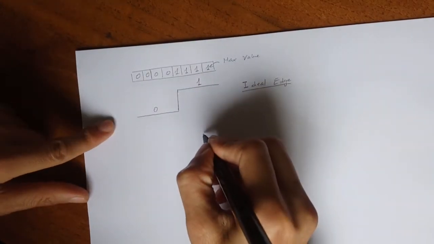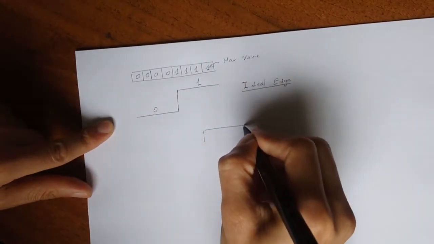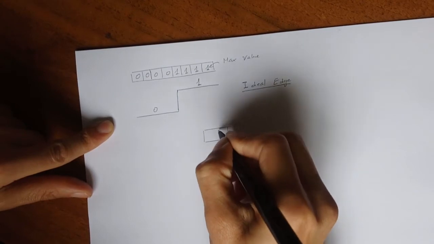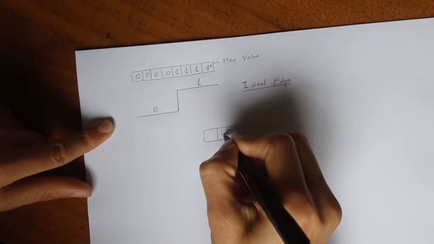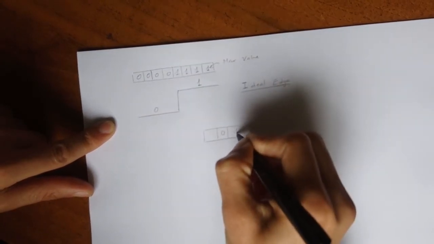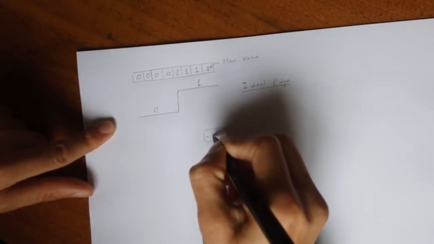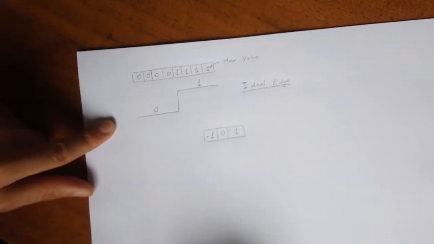We can simply use this kernel that includes 3 elements. So here I have 0, here I have 1, and here I have -1.